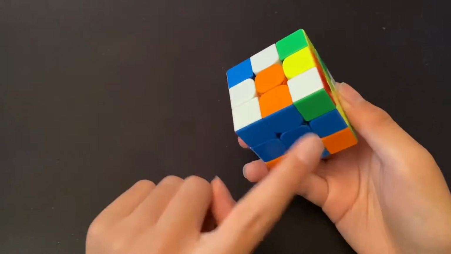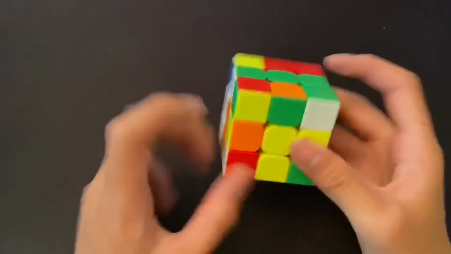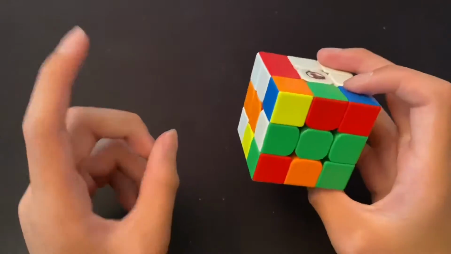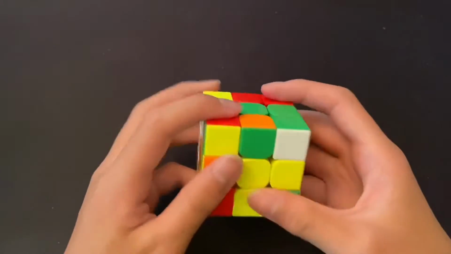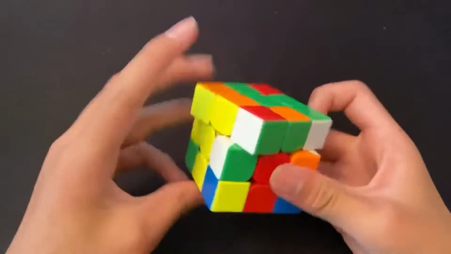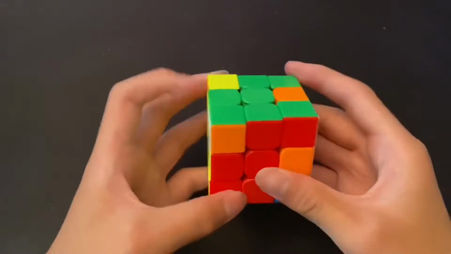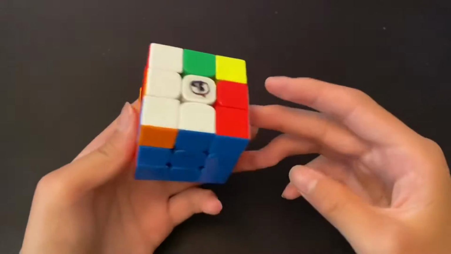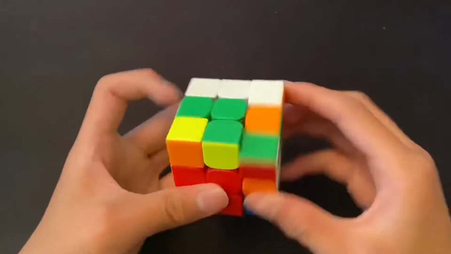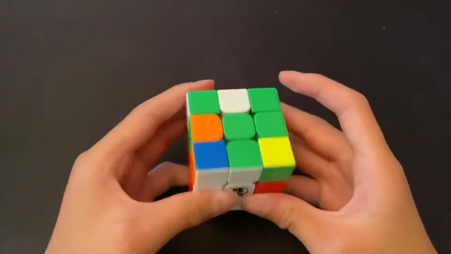So what the sledgehammer can do is it can be used to orient edges. So for example, let me just solve these pairs. Got that, I guess.